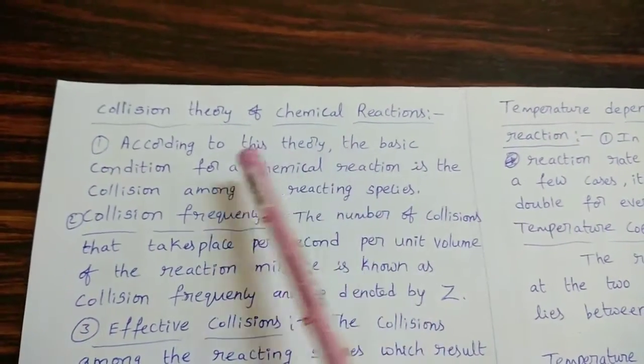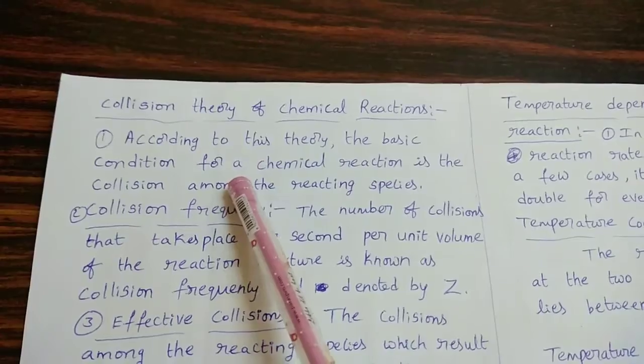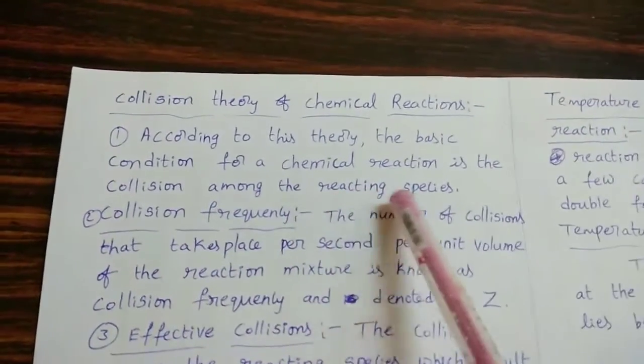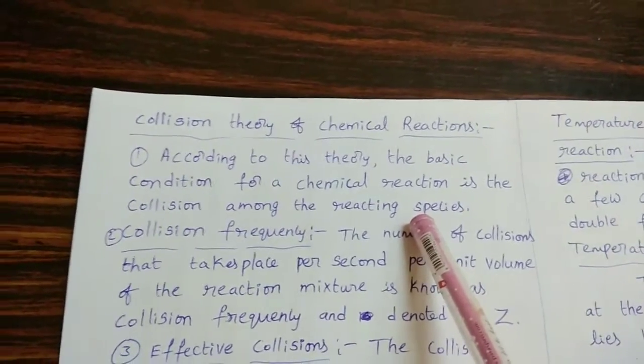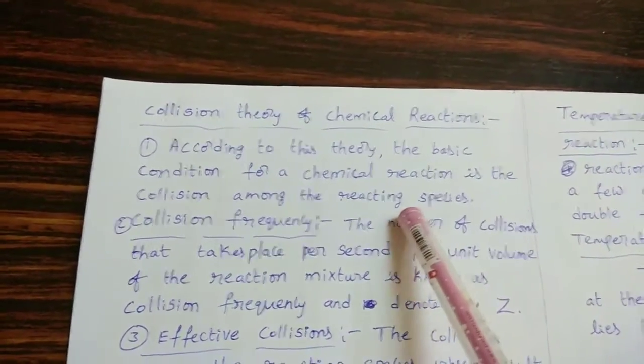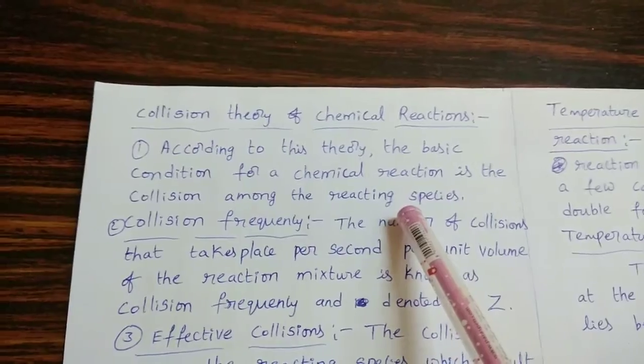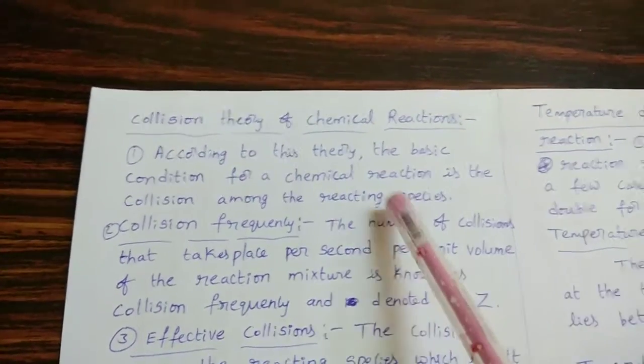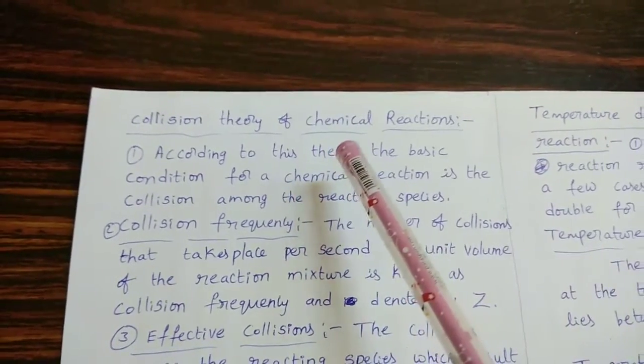According to this theory, the basic condition for a chemical reaction is the collision among the reacting species. If we take some amount of reactants, then among the reactants collision takes place. Because of those collisions we can get the product. In this way this theory proposed this concept.